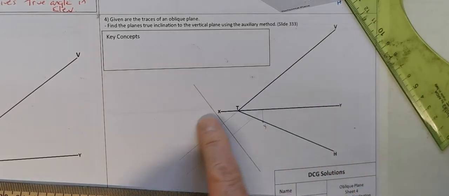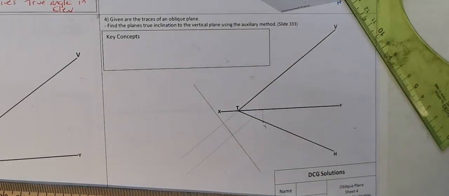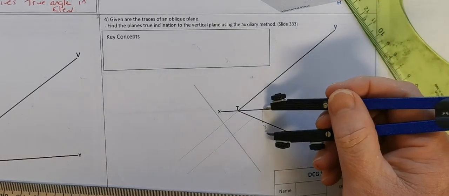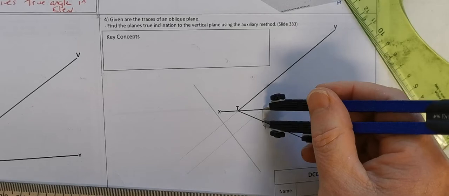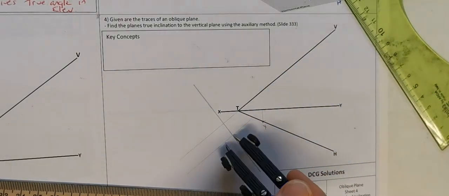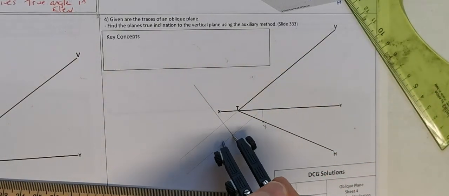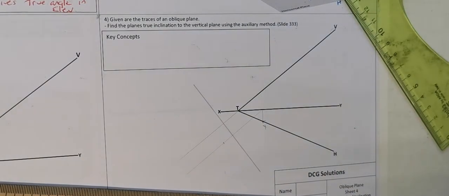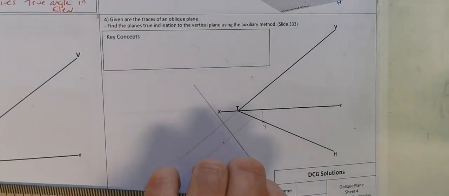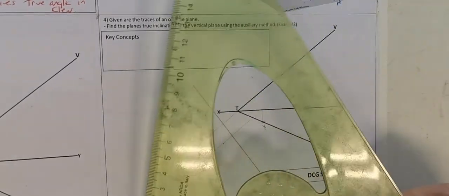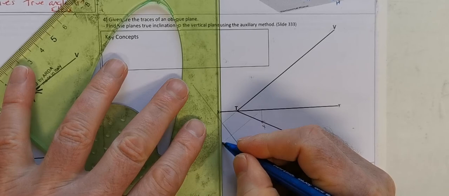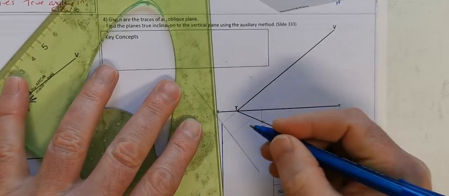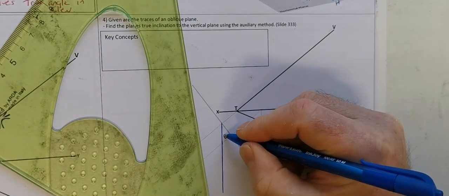So I'm projecting from the elevation, and I'm taking my distances from plan. So that's the location of X. And this here is the true angle.